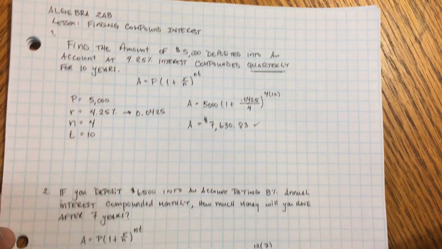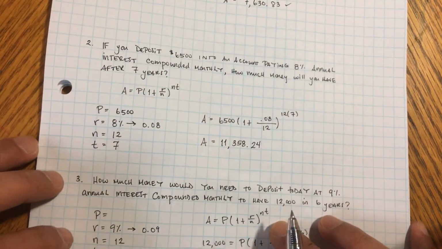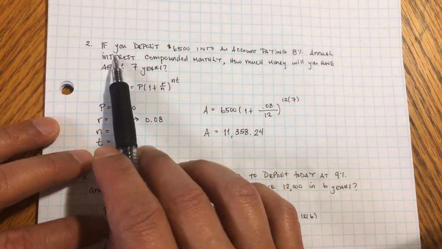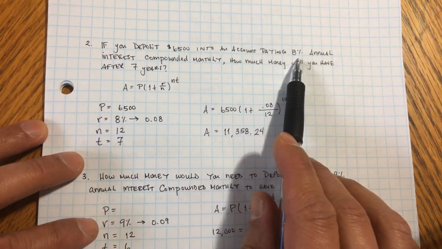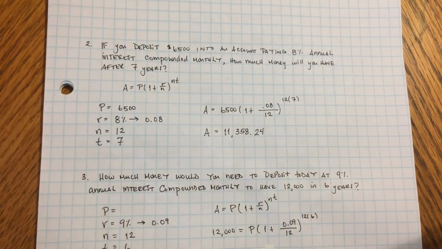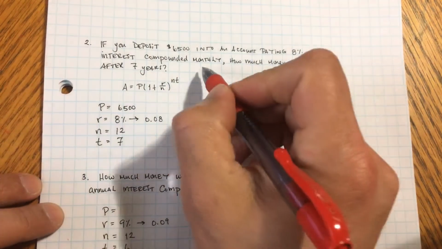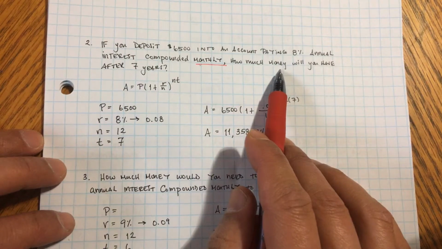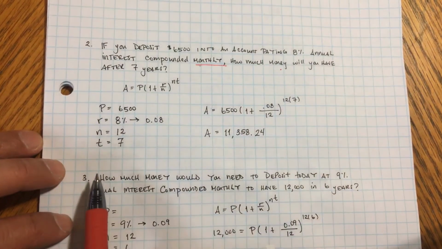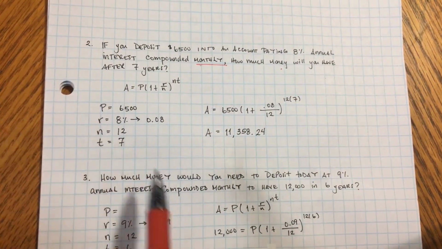All right, let's take a look at the second example. It says you deposit $6,500 into an account that pays 8% compounded monthly. So this one's a little bit different, but it says monthly. How much money will you have after 7 years?